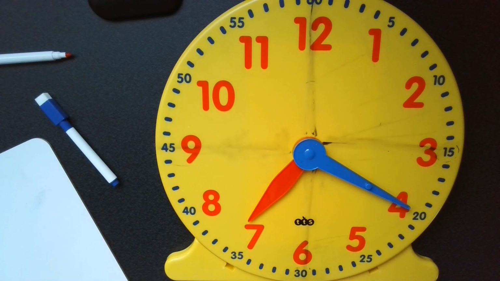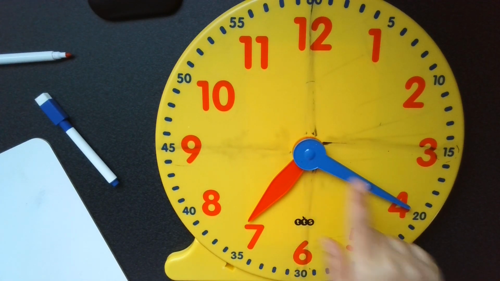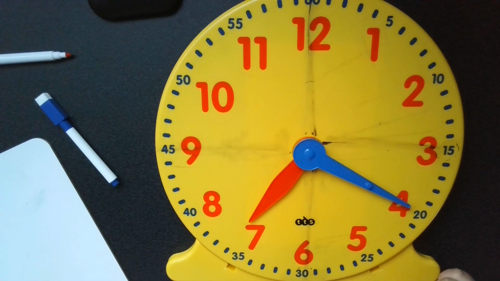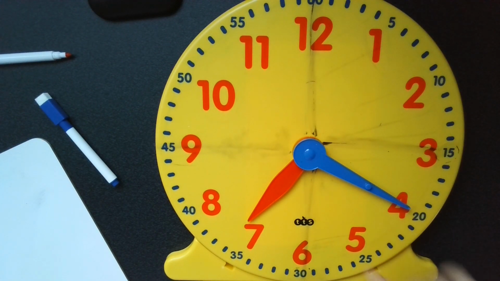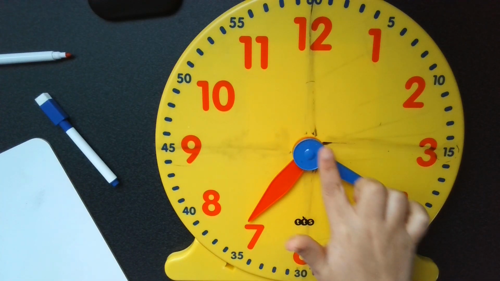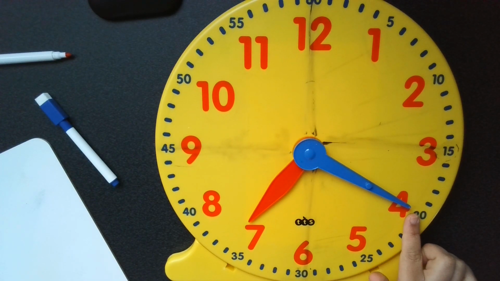Okay, hopefully you've had a go. Let's go through it. We look at our minute hand first, and our minute hand is pointing at 4. Remember, for minutes, we need to count in our fives. I'm not going to do that this time. I'm just going to go straight into multiplying by 5. 4 multiplied by 5 is 20. 5, 10, 15, 20. Yes. It is 20 minutes past.